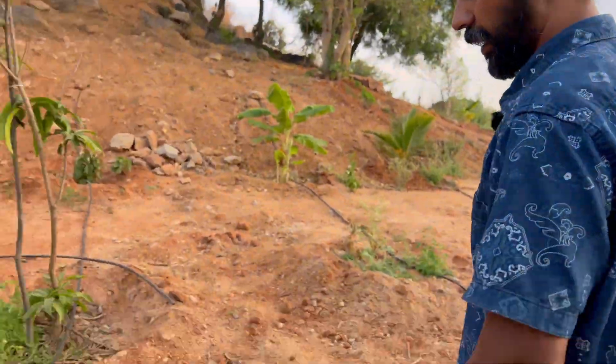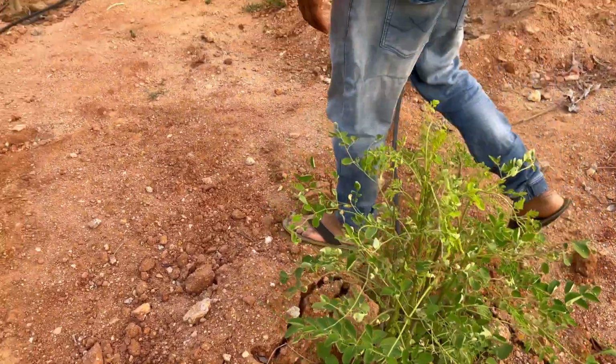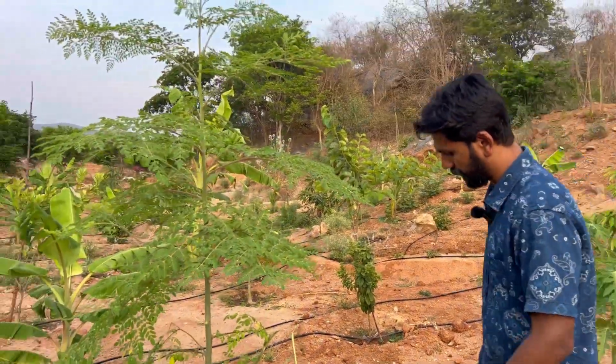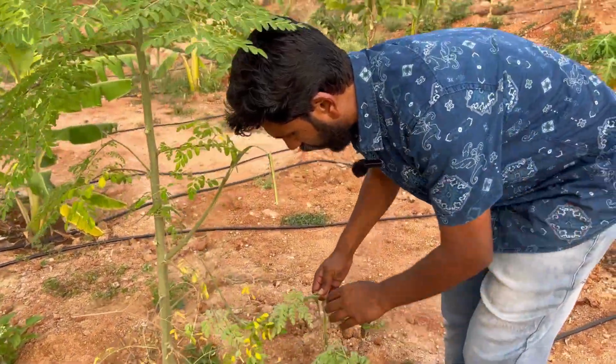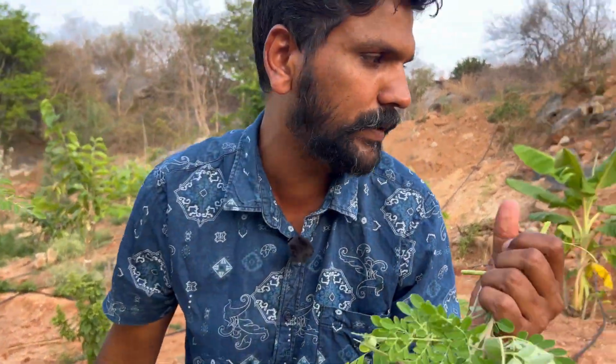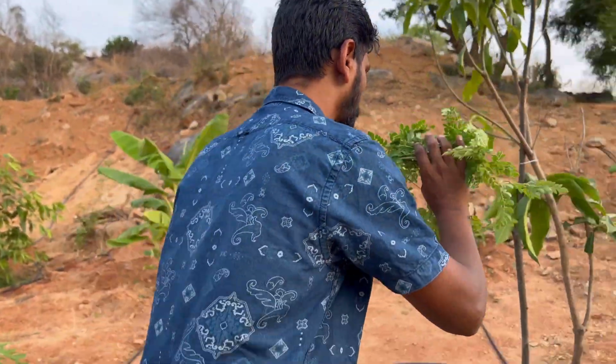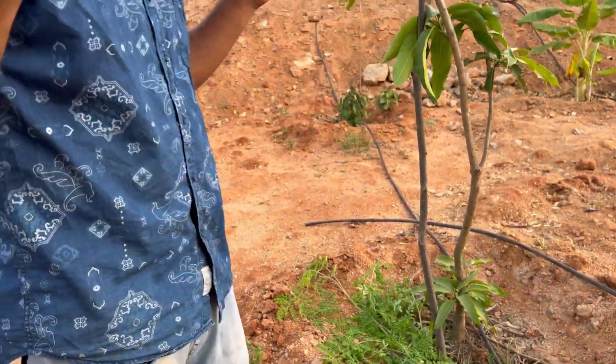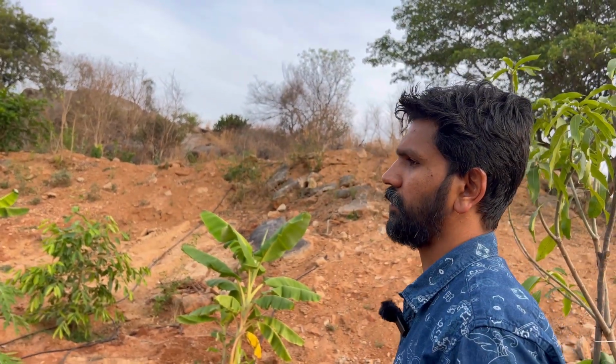Now this is drumstick leaf, moringa. So moringa I basically use for mulching purposes, because moringa does not require much care to grow. So what I will do is chop this moringa leaf and give it as a mulch for the plant. It is one of the best ways to enrich the soil as well. So that much quantity of biomass you are putting into the ground.